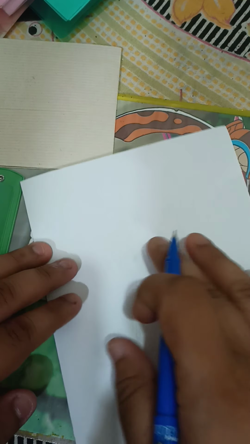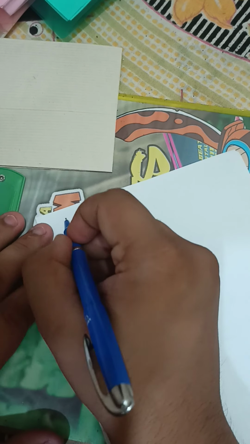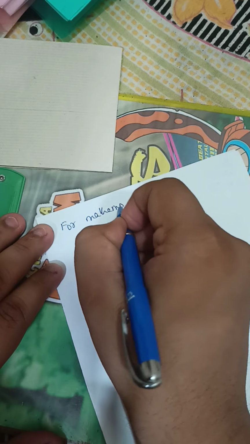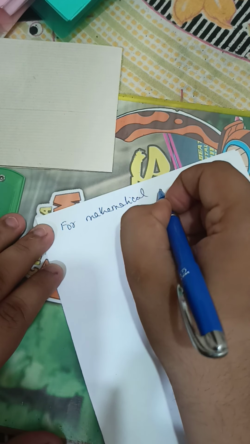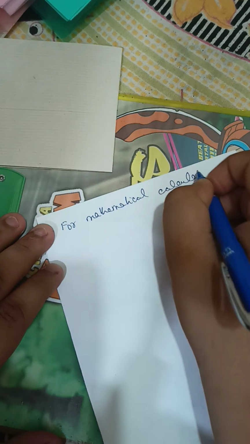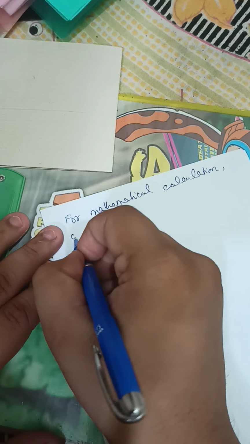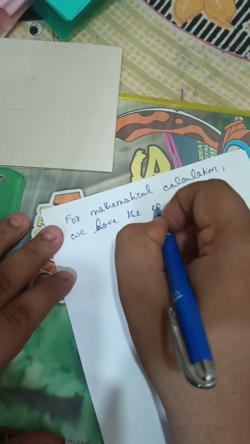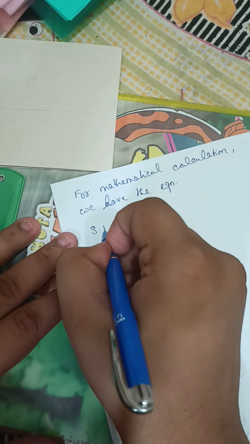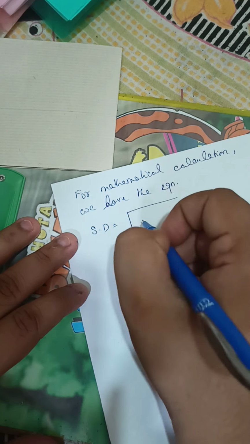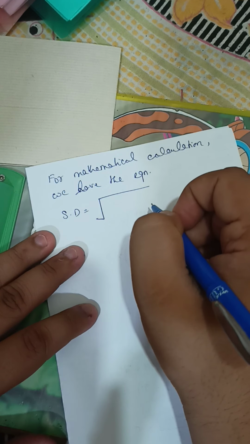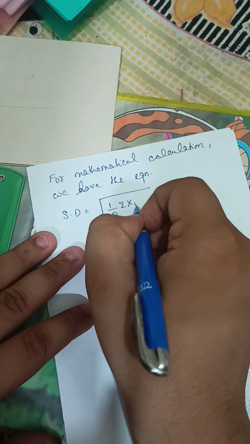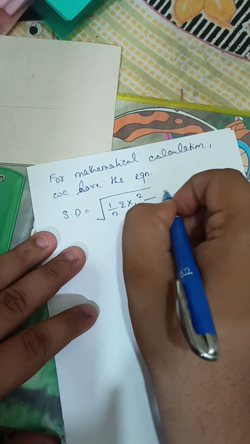So for mathematical calculation we have the equation SD equal to root of 1 by n summation xi square minus x bar the whole square.